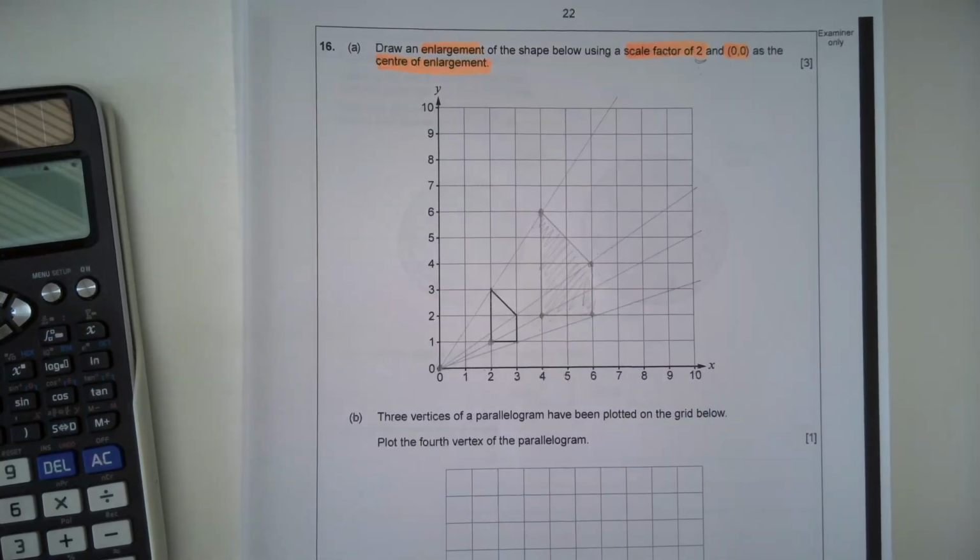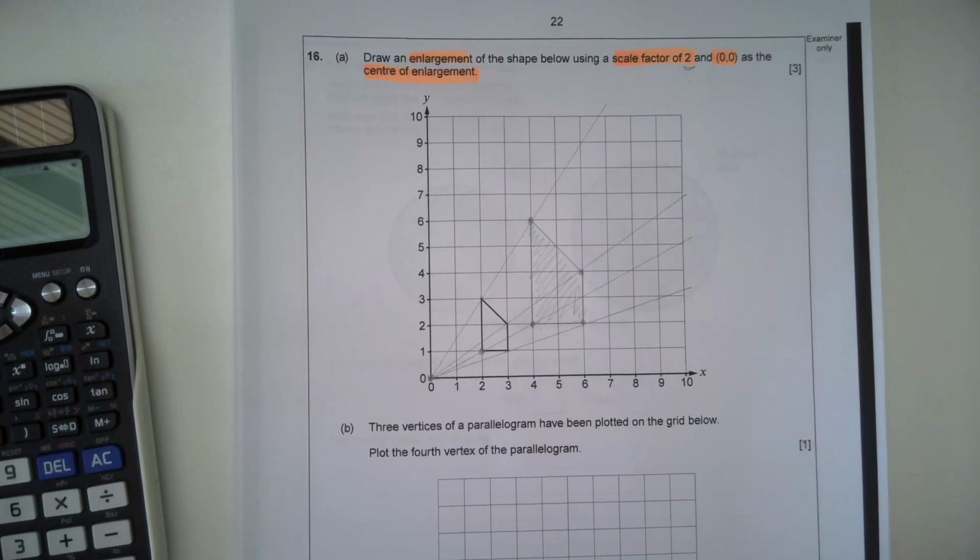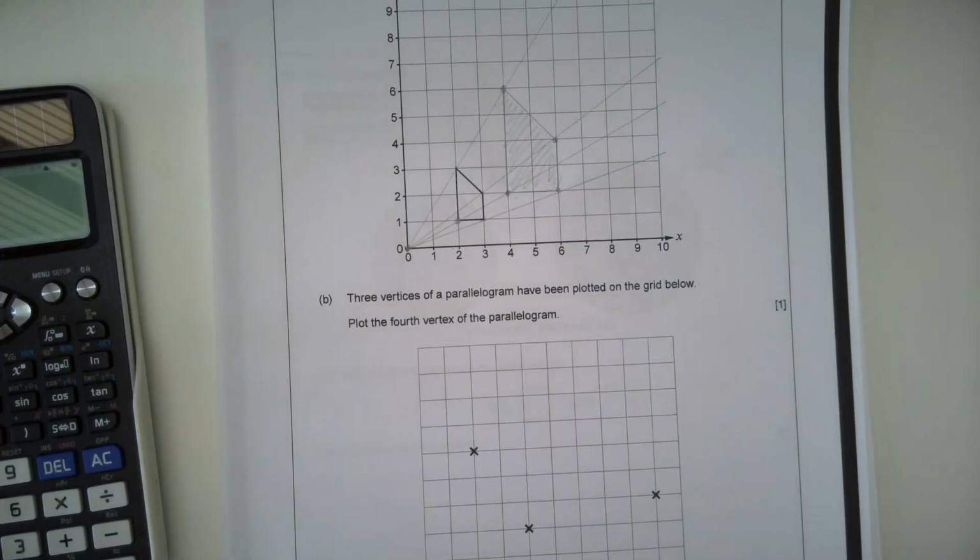Our shape is 2 times bigger in all dimensions, and it's correctly plotted on the grid with the centre of enlargement at 0, 0. Okay, part B.